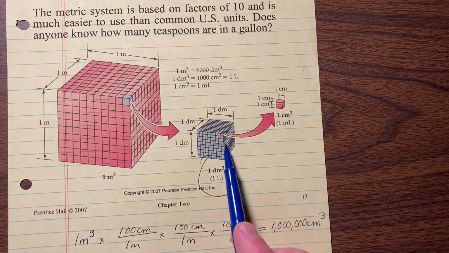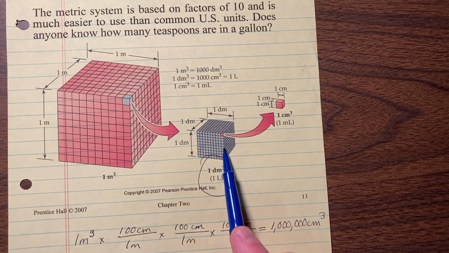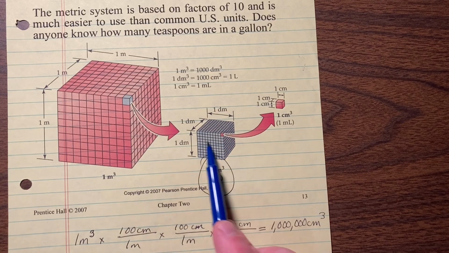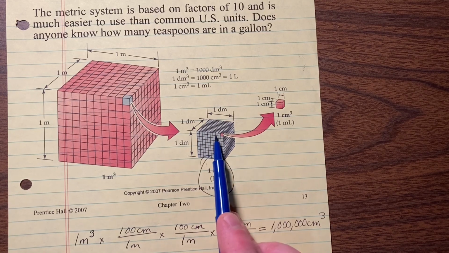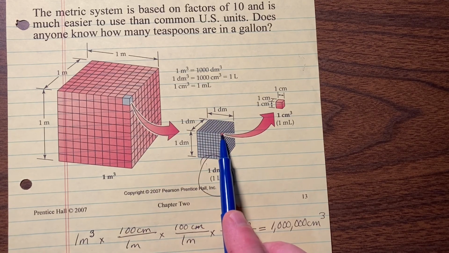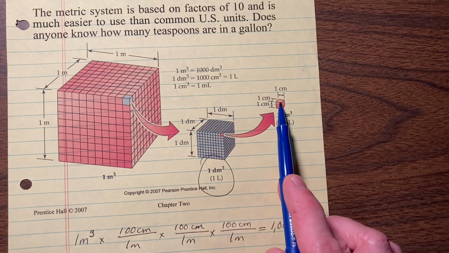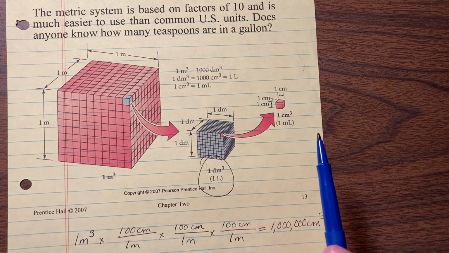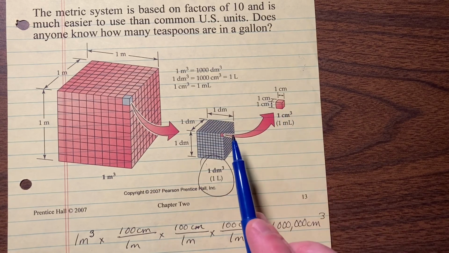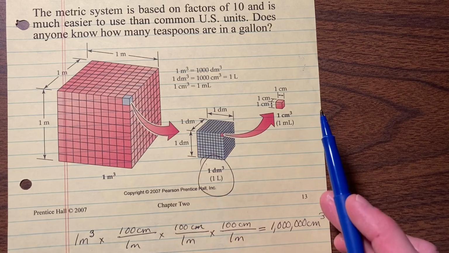So if you take this liter or cubic decimeter and break it up into 1,000 little pieces, you'll have on each side, since it's 10 centimeters, if you divide 10 by 10, you get 1. So each of those little cubes, which is a red one, we pull that out, that's 1 centimeter on a side, length, width, height. So that little red cube is 1 cubic centimeter, and there's 1,000 of those in there, and there you go.